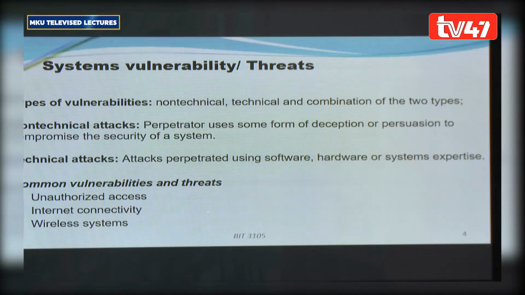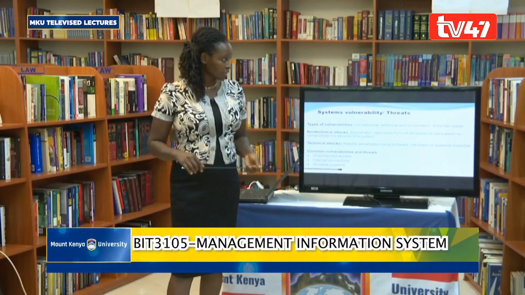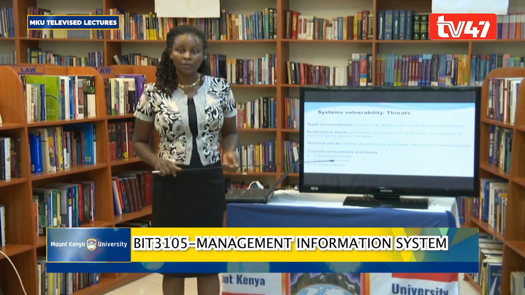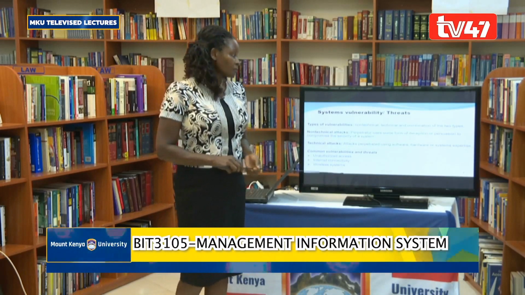Non-technical is whereby the perpetrator assumes a form of deception or persuasion to get the user compromised or to get the system compromised. They just use deception or persuasion to make the users cooperate, and then at that moment they take advantage and compromise your system. When your system is compromised, we are saying it's a threat, because your data is likely to be altered. You are also likely to lose that data, or it could get worse if you have a service interruption within your organization.